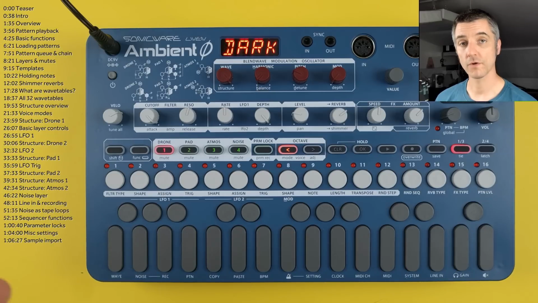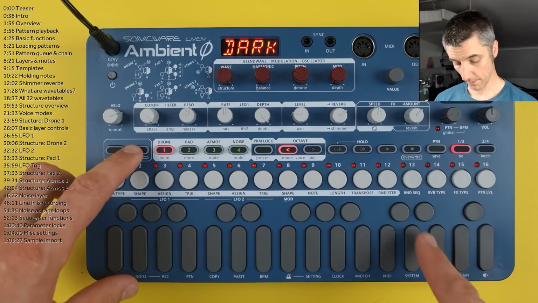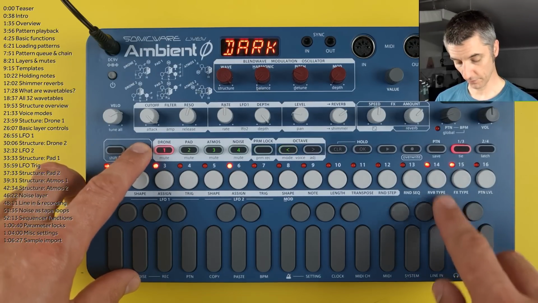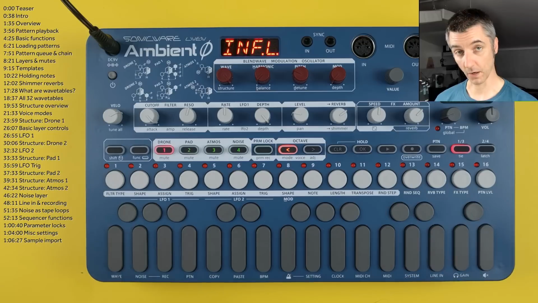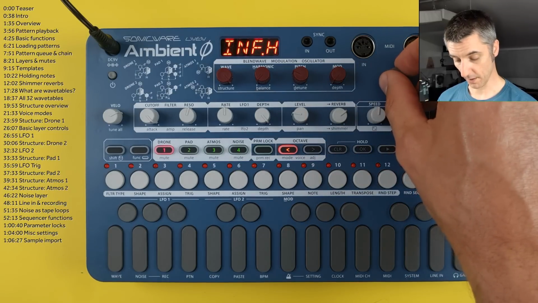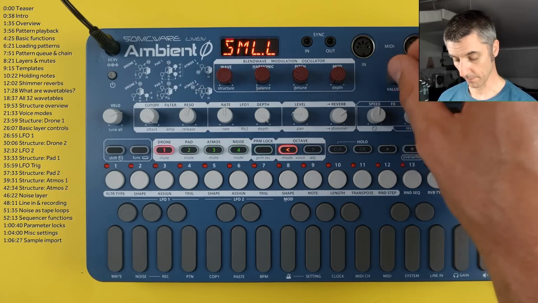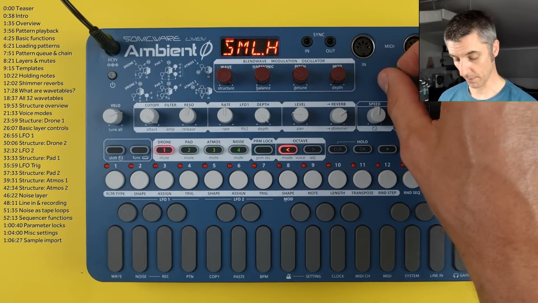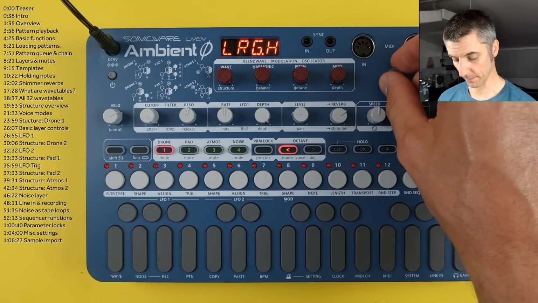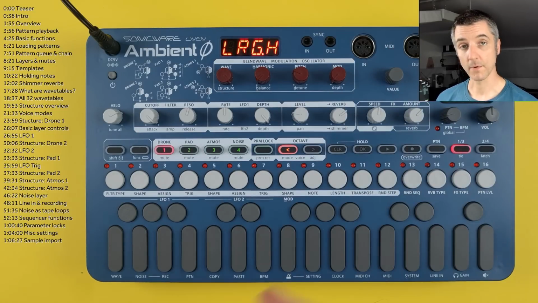So we can choose one reverb type per pattern. We can select the type from here. So function and reverb type, I'm using infinity low. There's infinity medium and high. Then we've got off, small, low, medium and high, and large, low, medium and high. So the low, medium, high determines this sort of frequency output, and the other part of that determines the sort of length of the reverb.